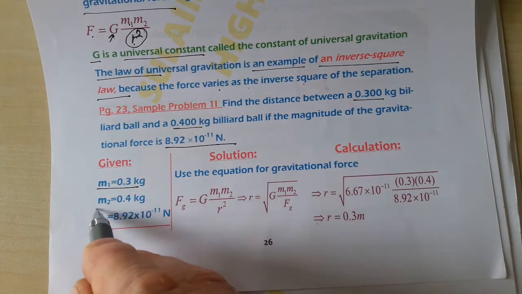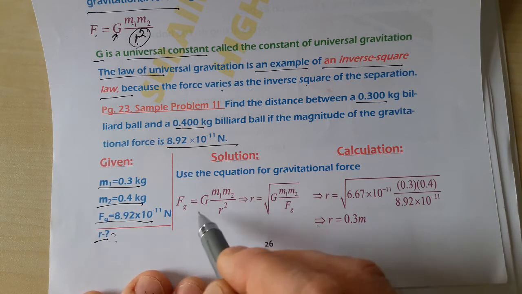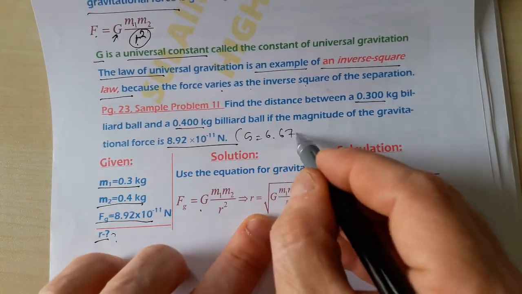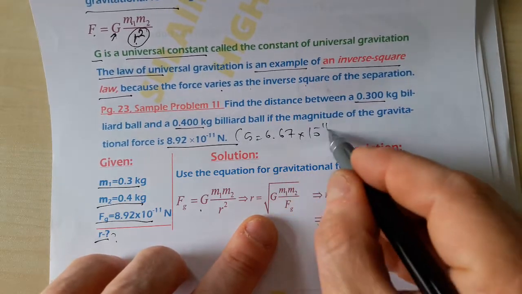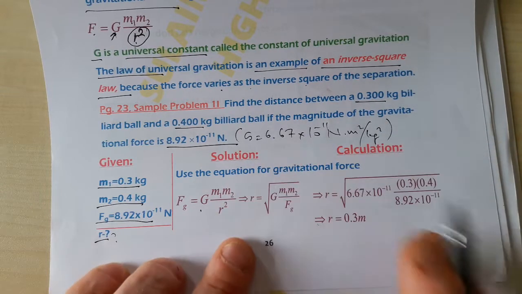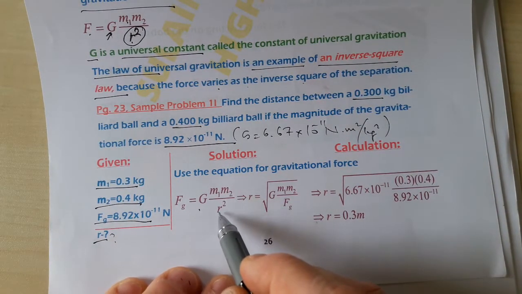So mass 1 is given, mass 2 is given, F is given, R is known, R is the question. So G must be given. G is equal to 6.67 times 10 to the power of negative 11 Newton meter squared per kilogram squared. This will be given in the question, you shouldn't worry about this. Fg is equal to G m1 m2 over R squared.